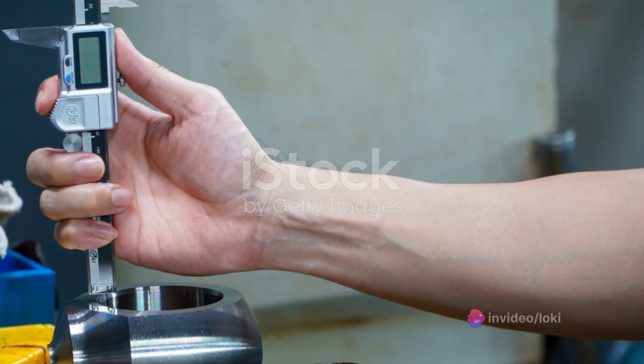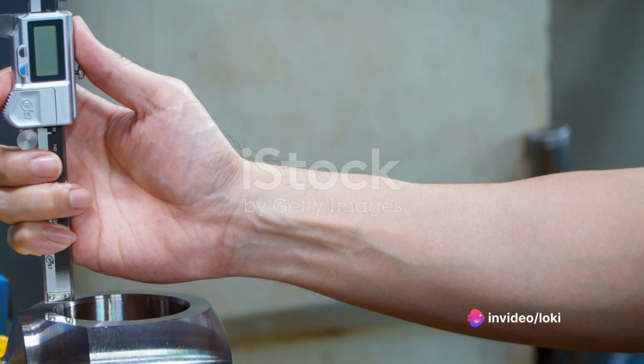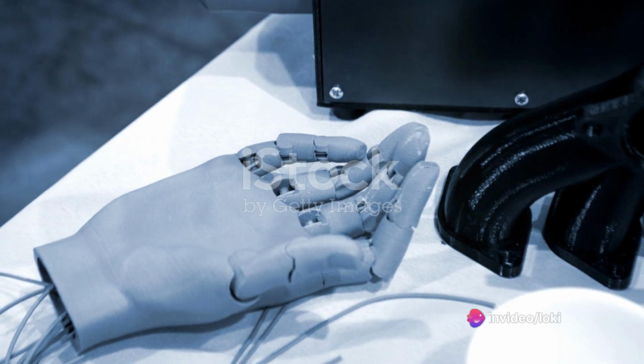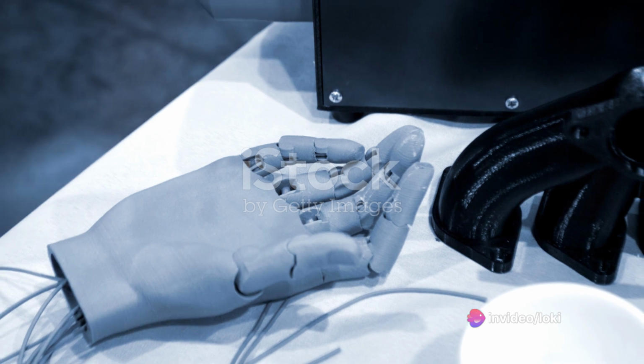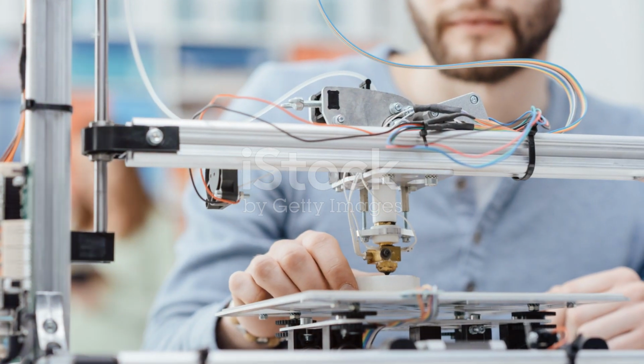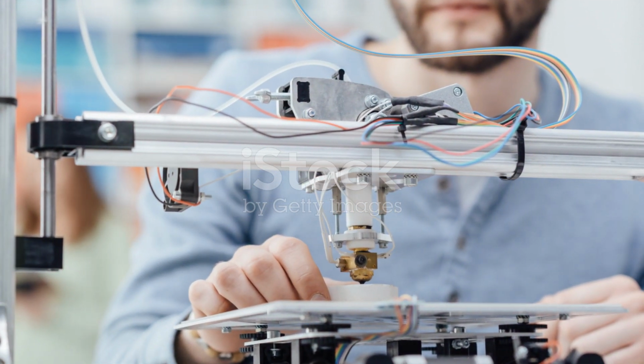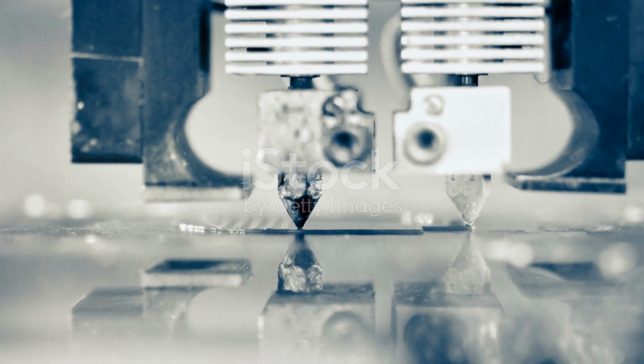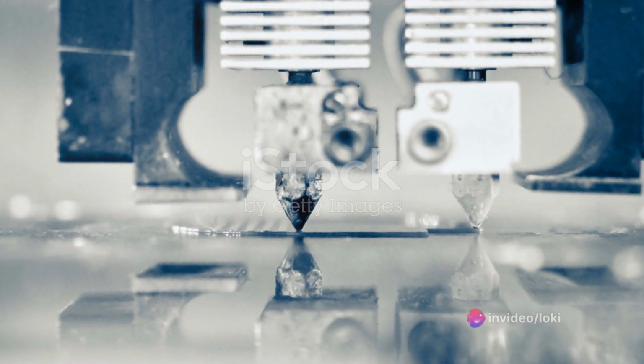In the end, your 3D model is more than just a design. It's a set of instructions for your 3D printer, telling it where to deposit material layer by layer to bring your creation to life. Once the design is ready, the real magic begins.